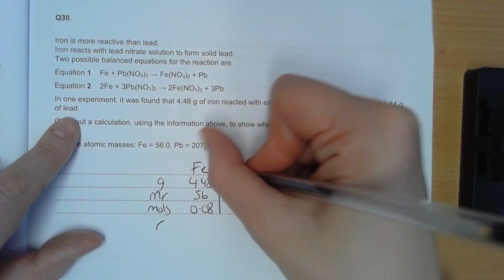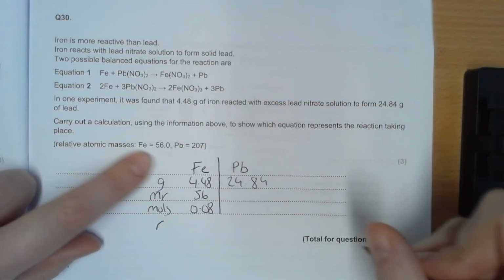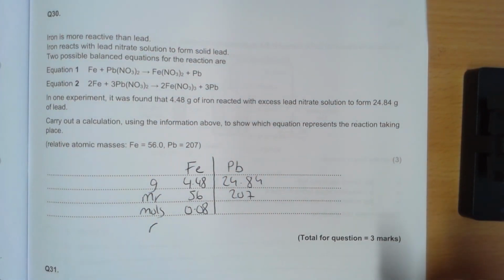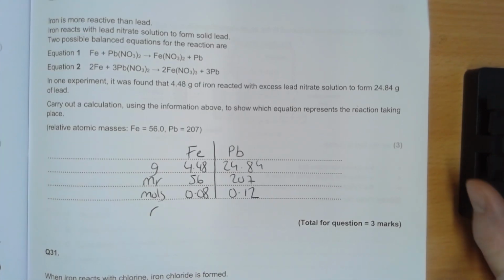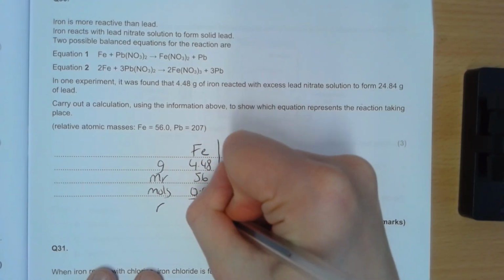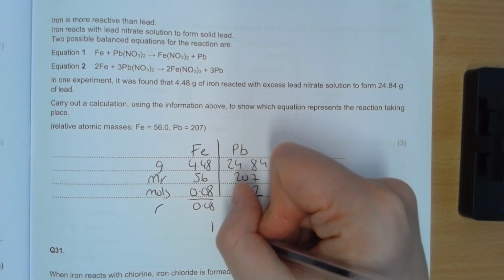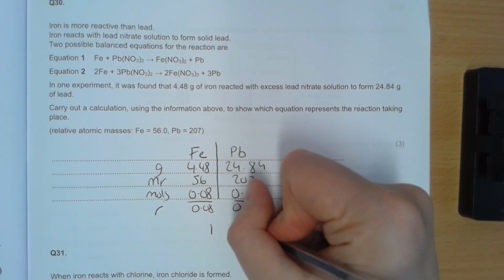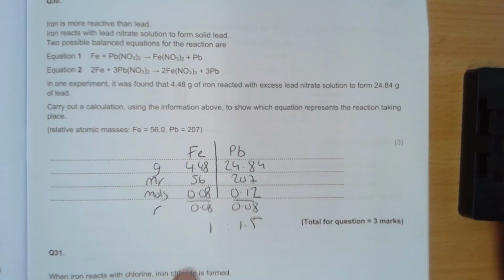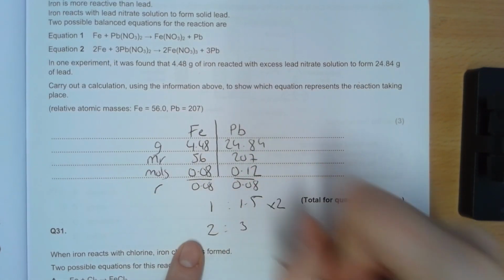You can do the same for lead. Lead is Pb. They've given you mass. They've given you formula mass. Again, you can work out the moles, 0.12. And once you've got both of these, simplify the ratio just like we did before. Smallest number is 0.08. Divide by 0.08 and you get an answer of 1 is to 1.5. Yes, it will go in 1.5 times. Again, can't have a decimal, so multiply everything by 2 and I get a ratio of 2 is to 3.